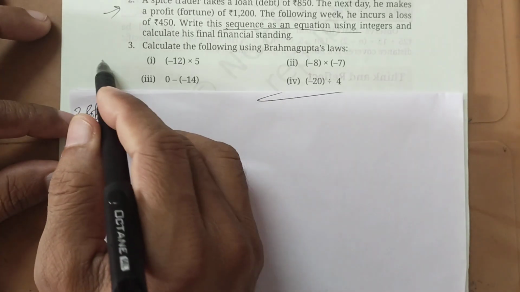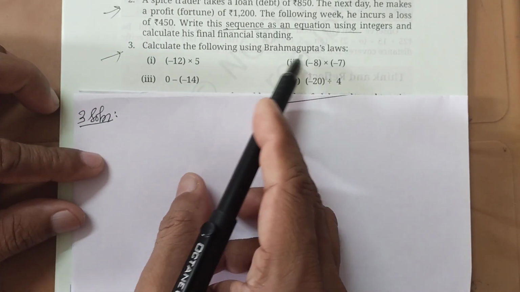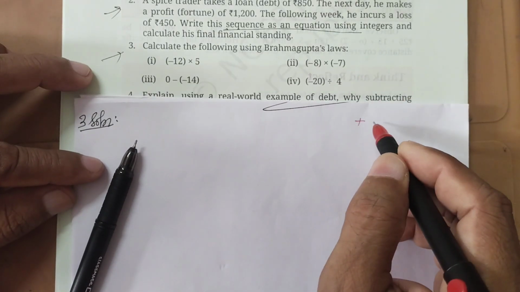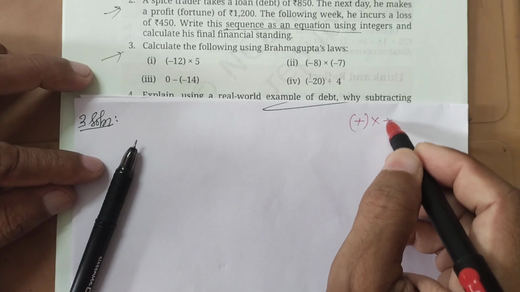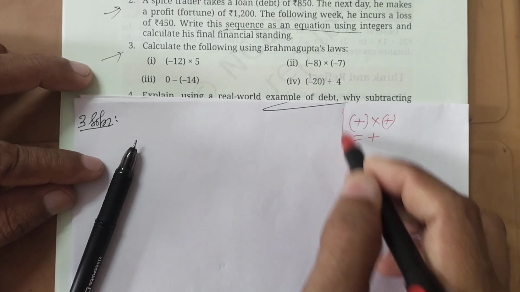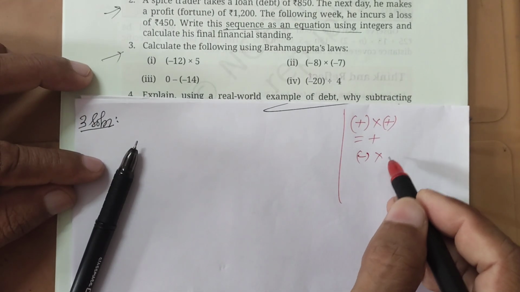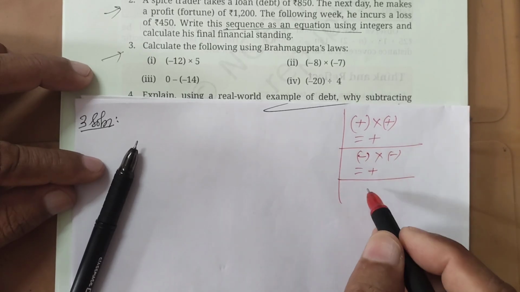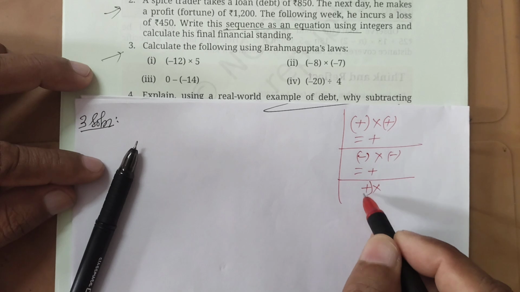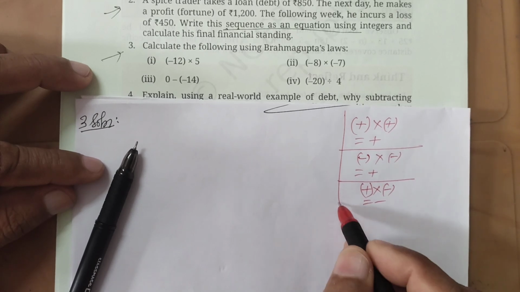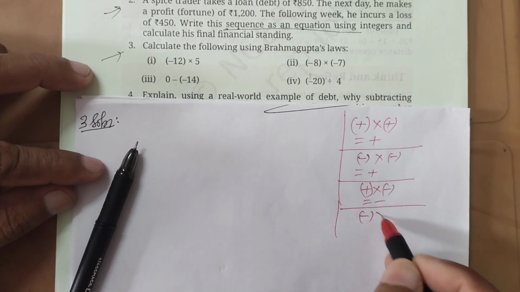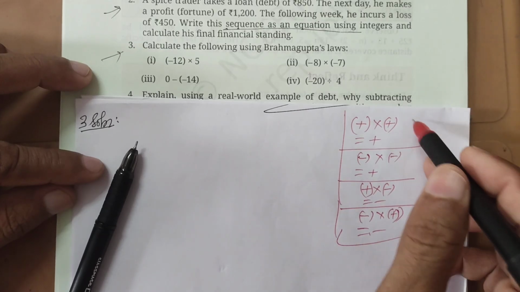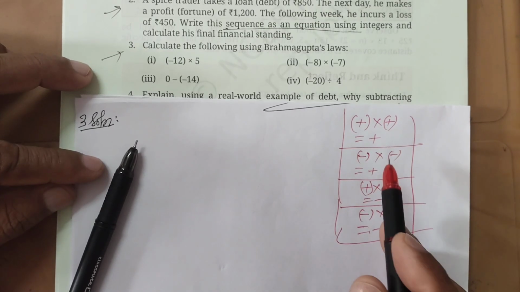Then question number 3, solution. Calculate the following using Brahmagupta's law. These laws are like this: positive into positive is positive, then negative into negative is also positive. These are the laws actually, that's basic. And opposite sign, positive into negative is negative, and negative into positive is again negative. That means in a product, whenever opposite sign, the result is negative.